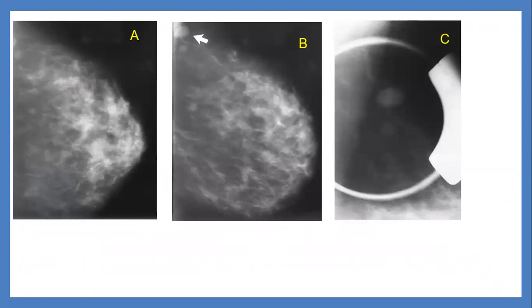The CC, MLO and compression magnification views showed, in the upper posterior part of the breast, an oval shaped, circumscribed, equal density mass or lesion near a blood vessel, with other smaller lesions in the posterior and middle aspect of the breast.